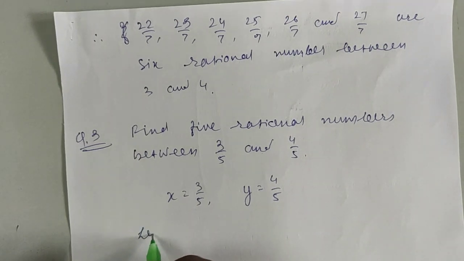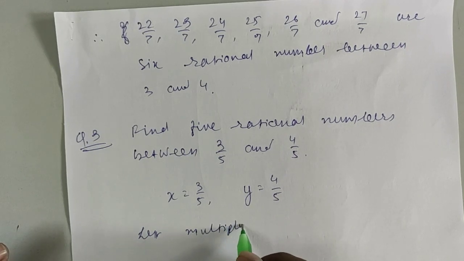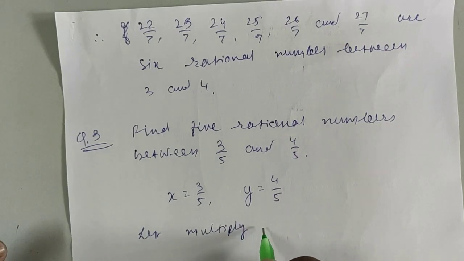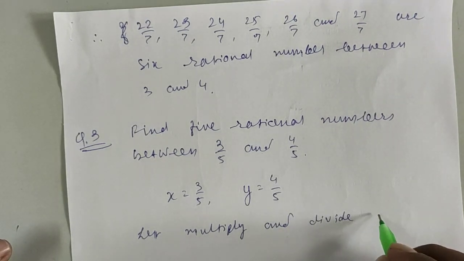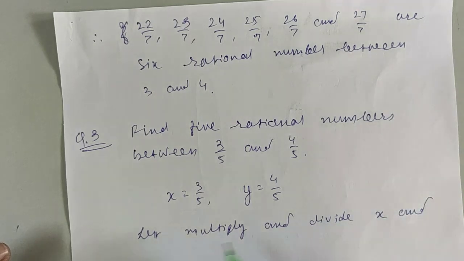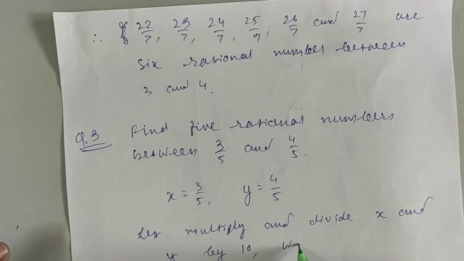Let us multiply and divide x and y by 10.